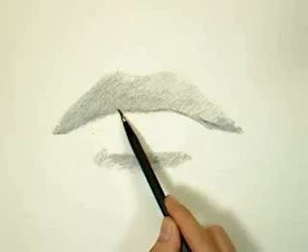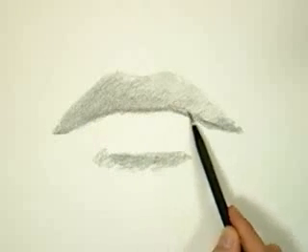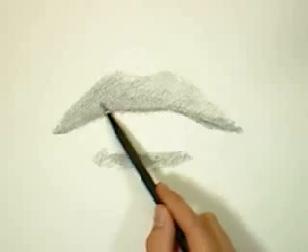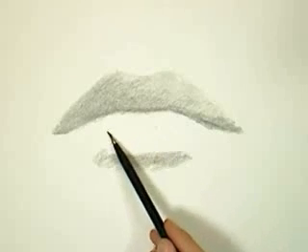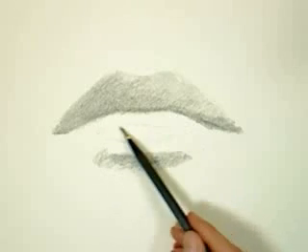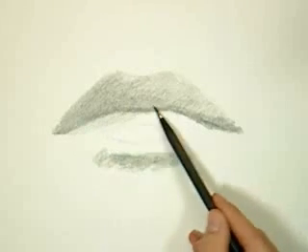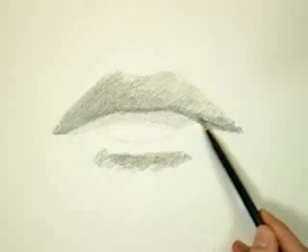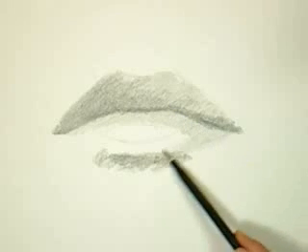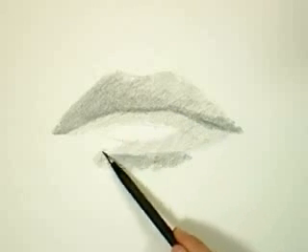It doesn't always have to be the darkest points of contrast. For example, the lower lip almost always has a reflection, and that creates a contrast.